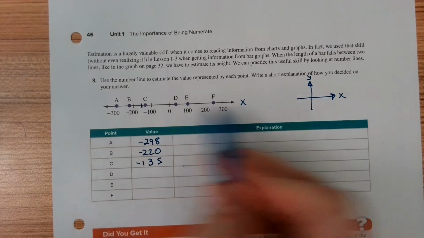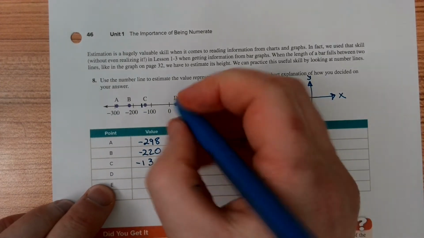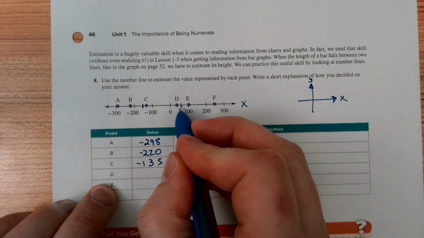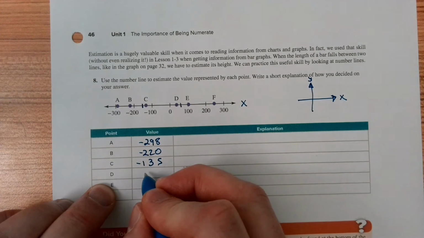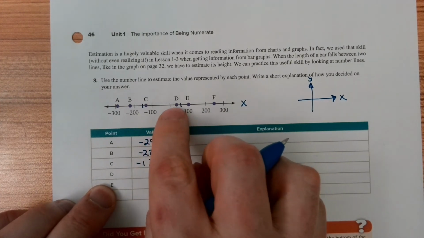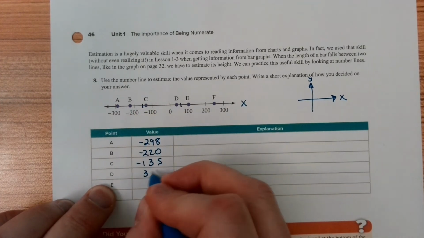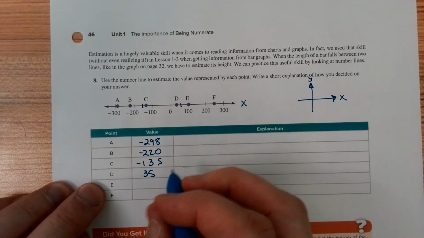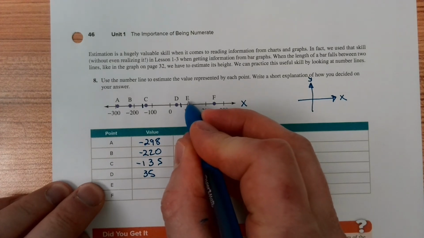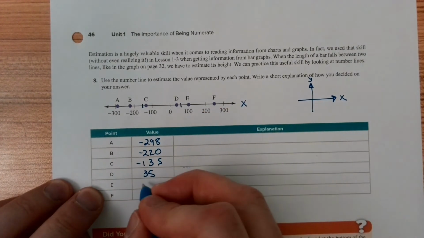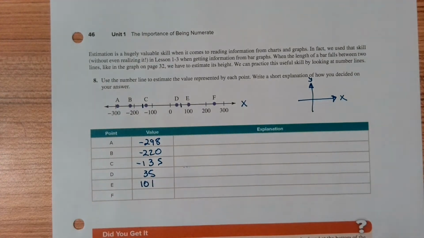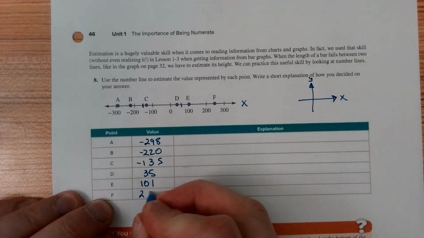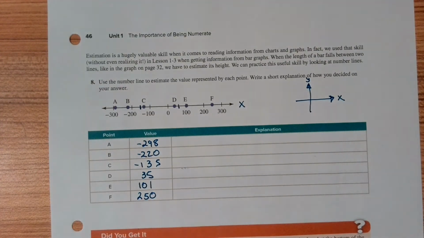All right, now we're into the positive numbers. So D, I would say this is slightly below 50, or halfway, and even my tick mark is a little bit above halfway. I might just call that 35. It looks like it's the same difference between here and here. E, doesn't that look like it's almost exactly on 100, but it's slightly past because it's not right in the center of the circle. So I might call that 101. And then F, my eyes might be deceiving me, but it looks like it's exactly halfway between 200 and 300.